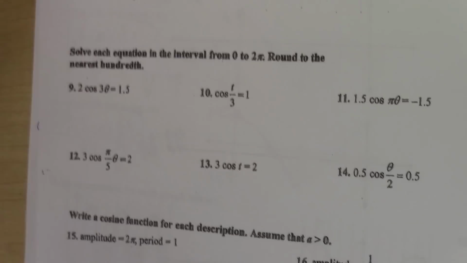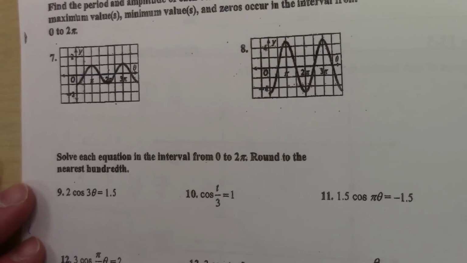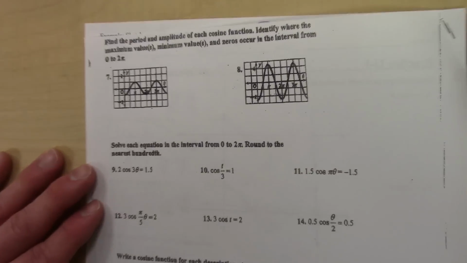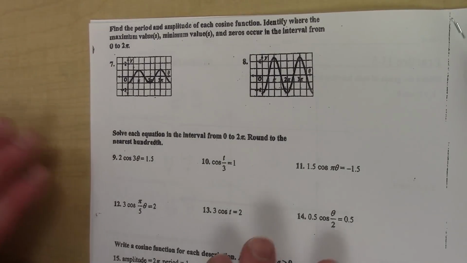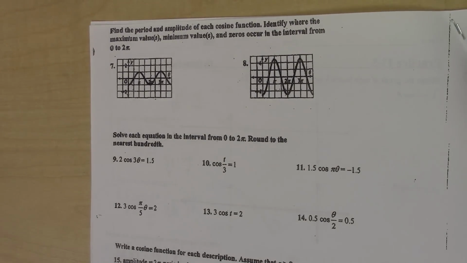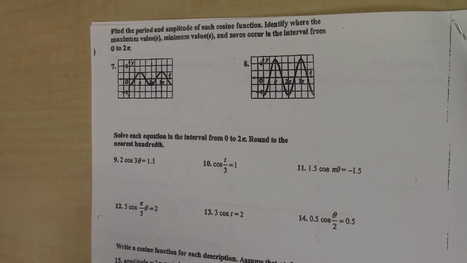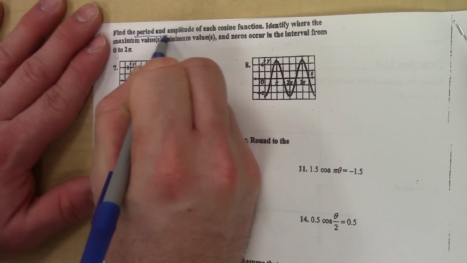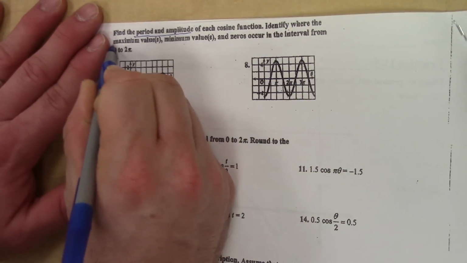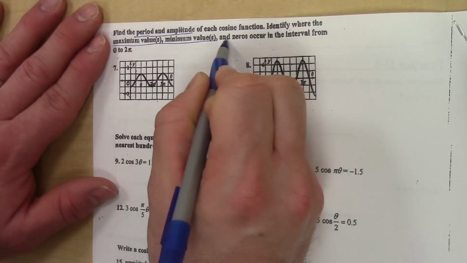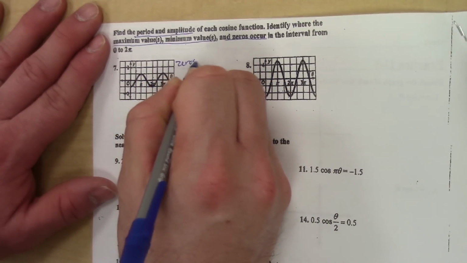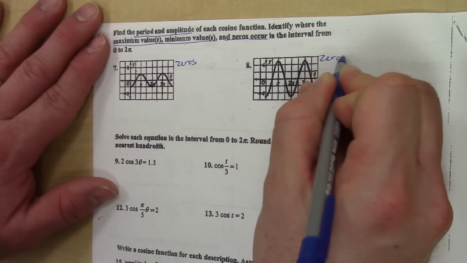move this down a little bit, sorry. On 7 and 8, zoom it back out too. Oops, wrong way. Getting used to the zoom button here. On 7 and 8, it says find the period and amplitude, okay? What I would need you to do here is everything that we've been doing, okay? It says find the period and amplitude, okay? It also says the maximum and minimum values and the zeros. So there's a lot to do here. You're going to find the zeros. Maybe we should write that here, okay?